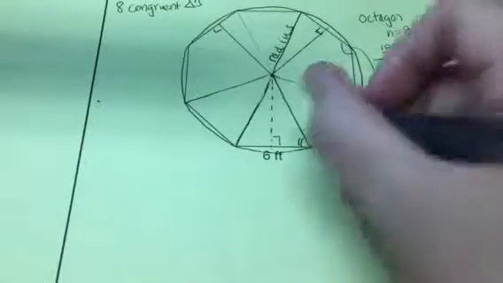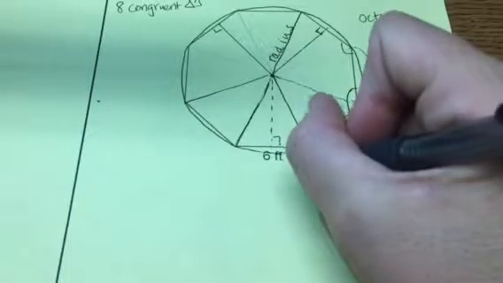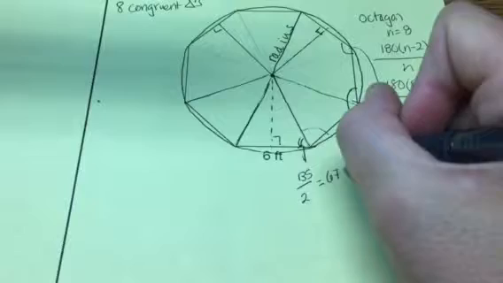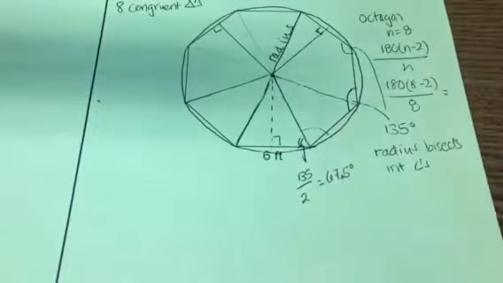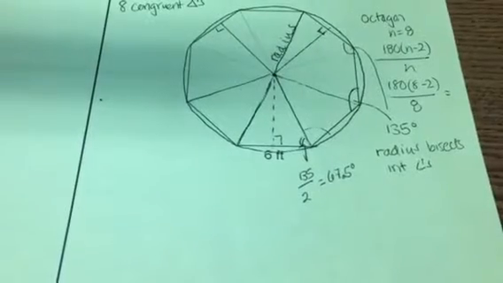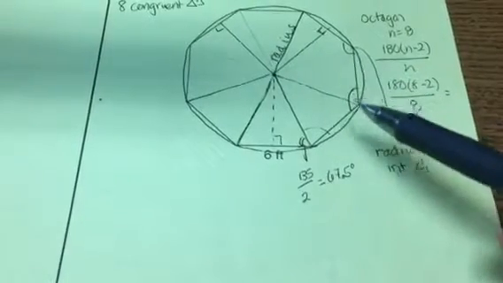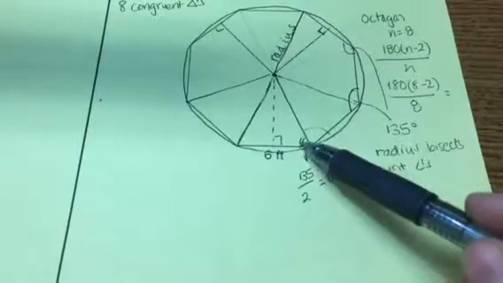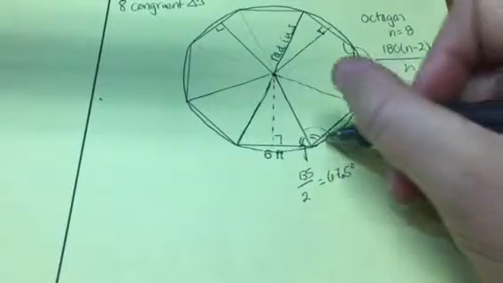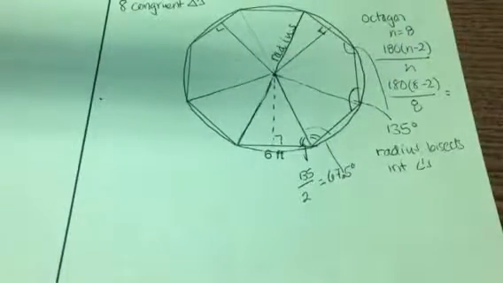So 135 divided by 2, I think that is 67.5 degrees. All right, so far we figured out that each interior angle is 135, and then that little angle is going to be half of it because these will both be 67.5 degrees.